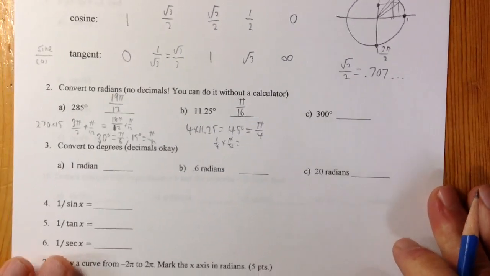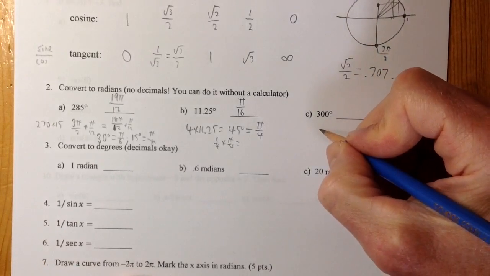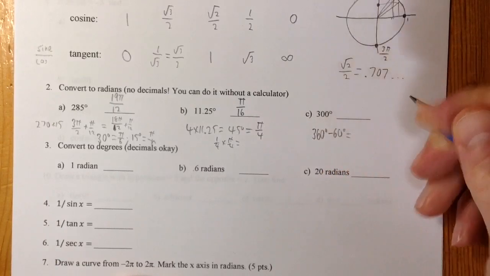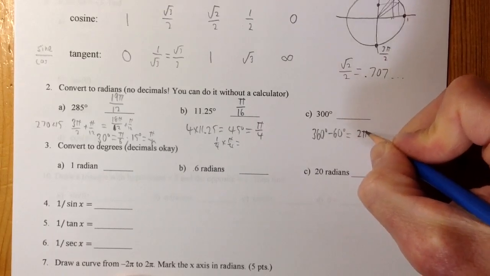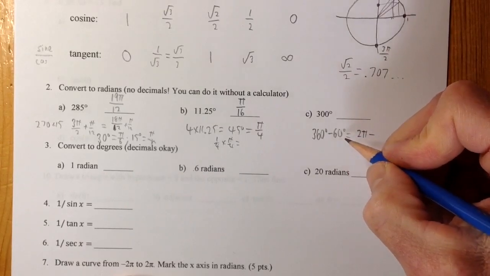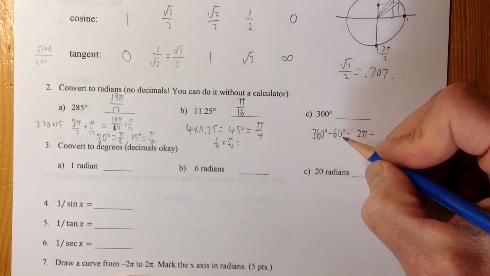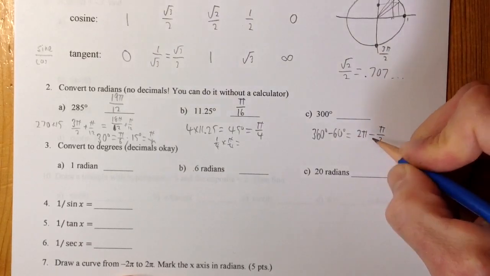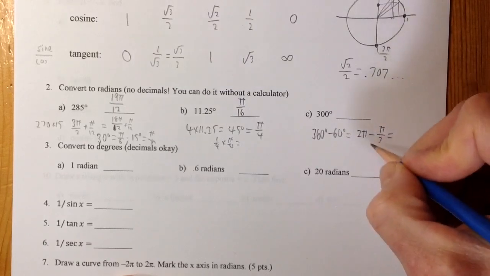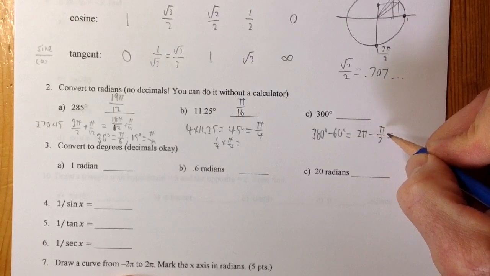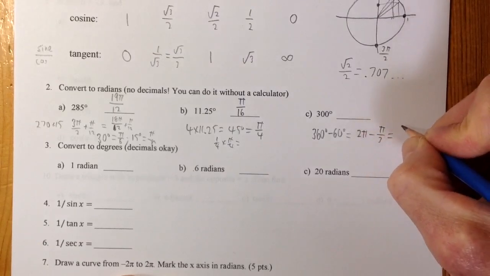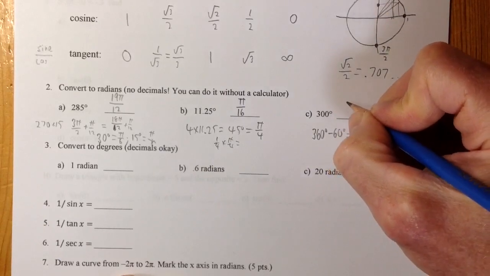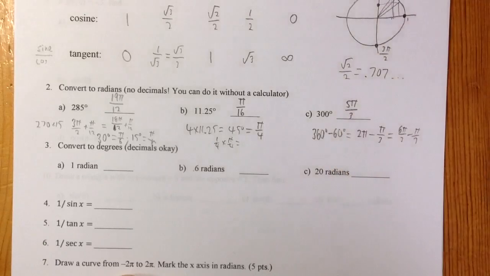And then 300 degrees, let's see, that's the same as 360 minus 60, which 360 is 2 pi. So that's 2 pi minus 60 is pi over 3, because pi is like 180, and 180 divided by 3 is 60. 2 pi minus pi over 3, let me just write this out. Multiply top and bottom by 3, that's the same as 6 pi over 3 minus pi over 3, which is 5 pi over 3. So this is 5 pi divided by 3.